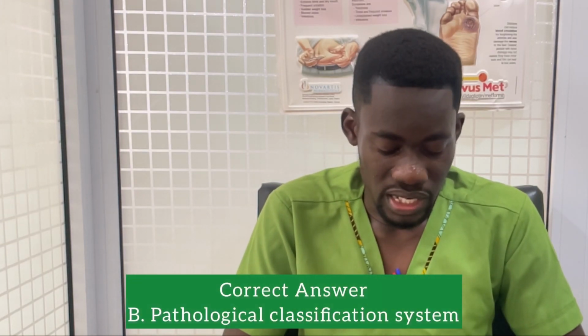And so from the options, you will see that clinical staging is appropriate, and the TNM classification, which we'll talk about extensively in our next meeting, is also applicable in classification of neoplasms. And so pathological classification is not appropriate when it comes to the classification of cancers. That makes option B the correct answer.